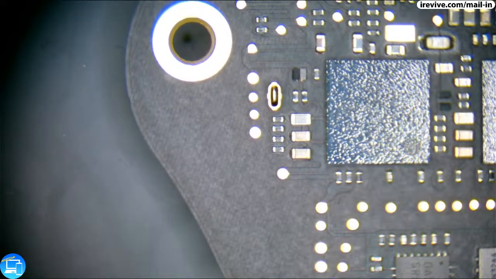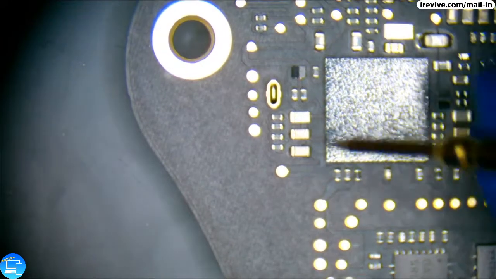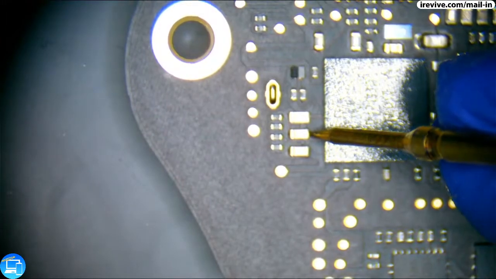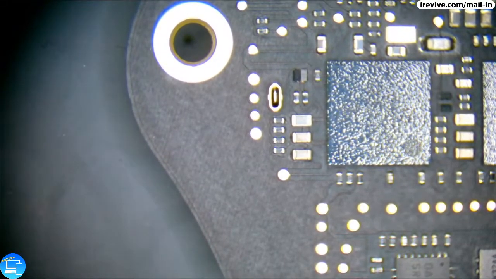Let's turn our multimeter back on. And this LDO, we are getting 3.3, so that is necessary. That is in fact present.